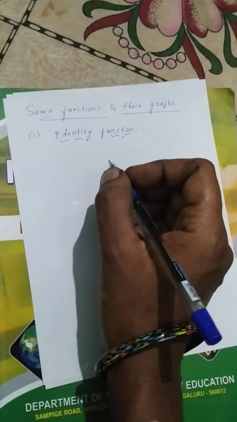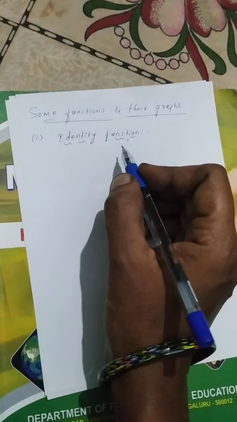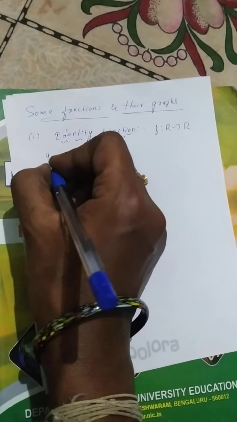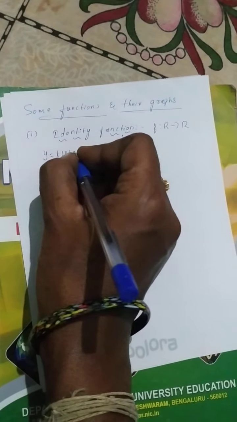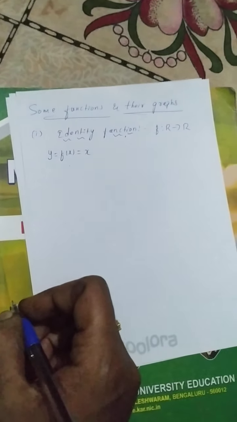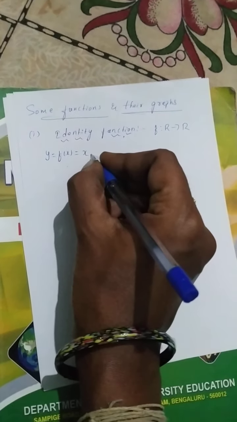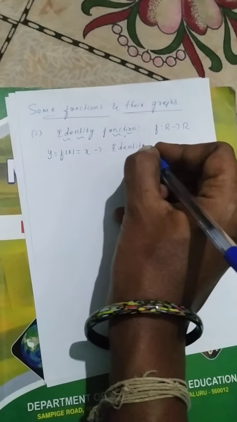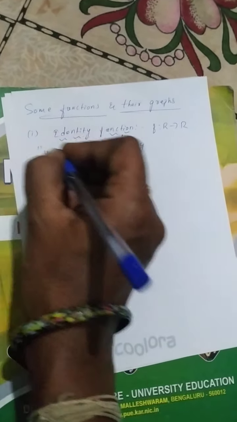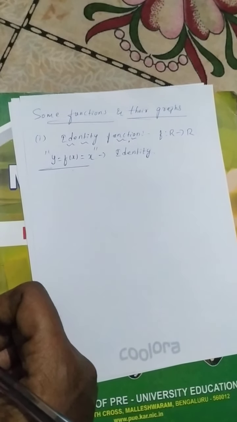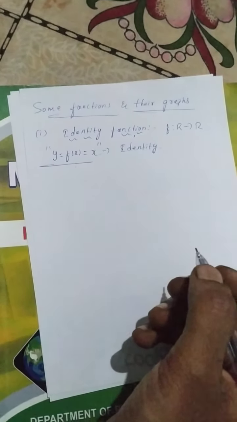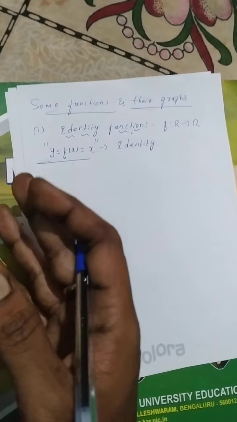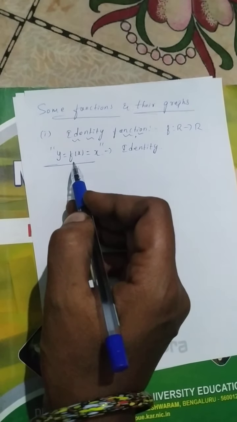Identity function is nothing but, let's take R be the set of real numbers, then the function is a mapping from real number R to R. Hence the function y is equal to f of x is equal to x itself. Such a function we'll call identity. So in a definition, this condition is compulsory. You can write your own definition in your own words, but this condition is compulsory.